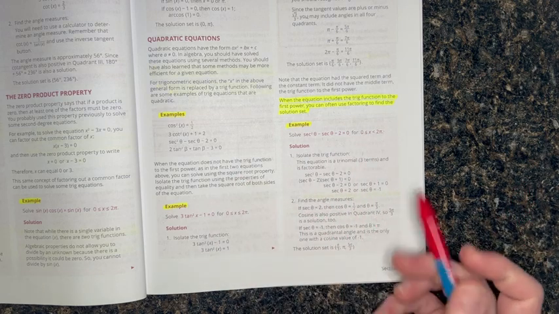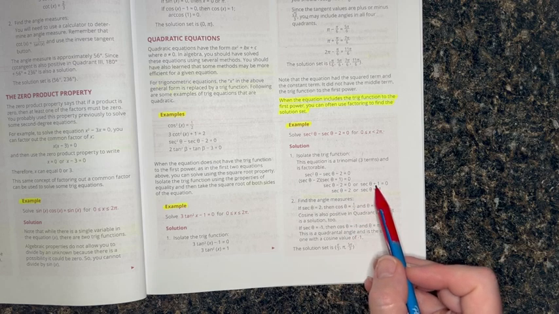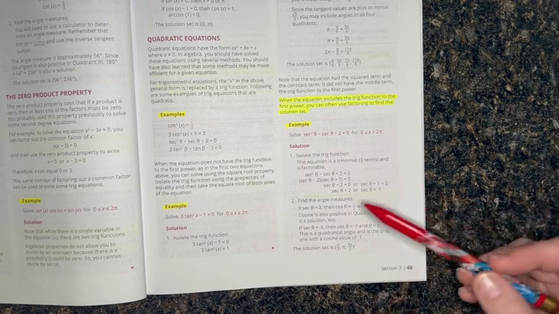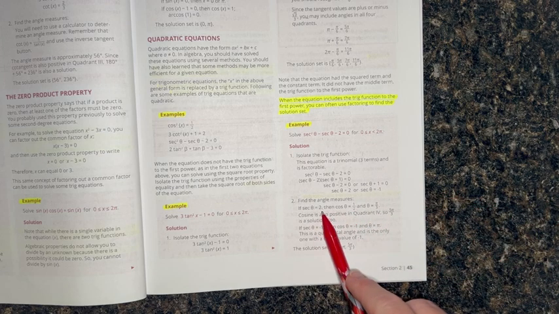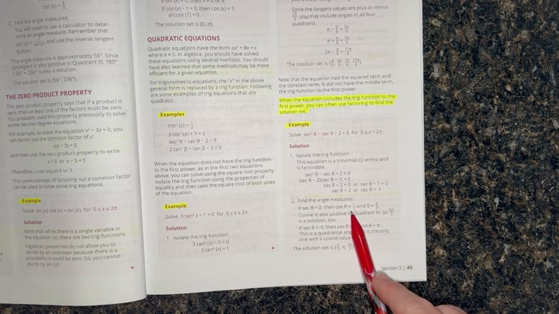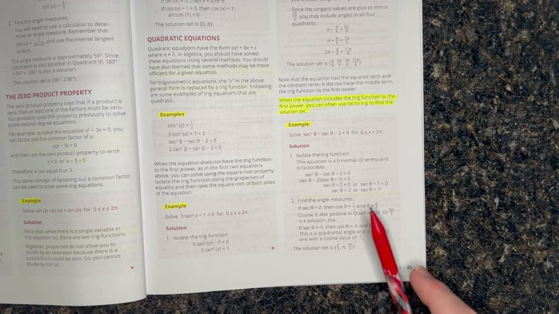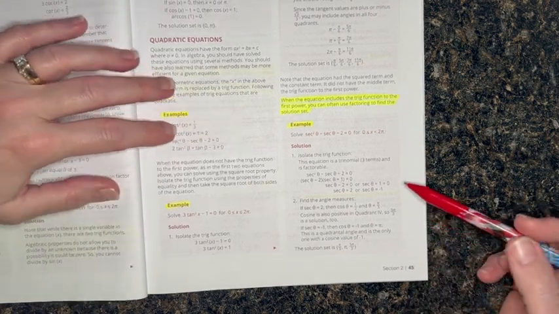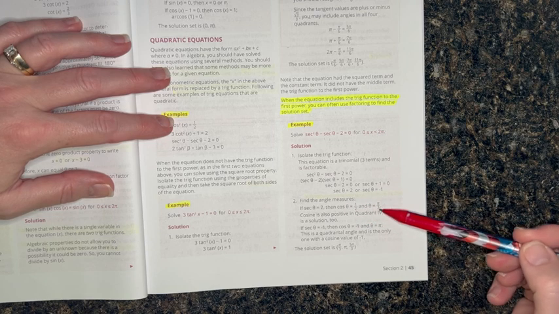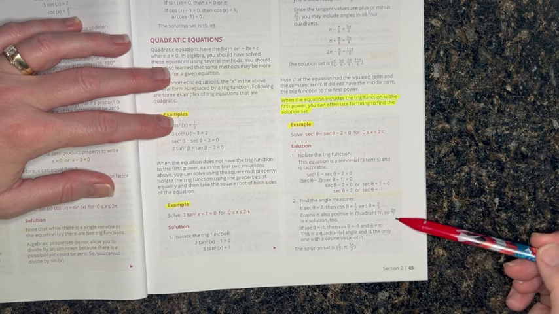And then we set each part equal to 0. So secant minus 2 has to equal 0, and secant plus 1 has to equal 0. We slide them over. Now, the secant equals 2, okay? Then the cosine is 1/2 because the secant is 1 over the cosine. So the cosine is 1/2, and theta then is pi over 3 based on our unit circle. It's positive in quadrant 1, and it's positive also in quadrant 4. So 5 pi over 3 is also a solution.